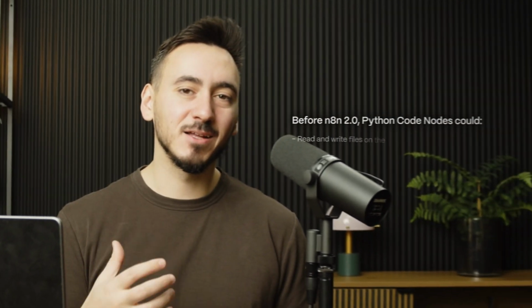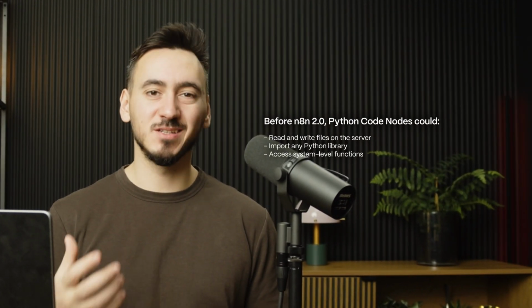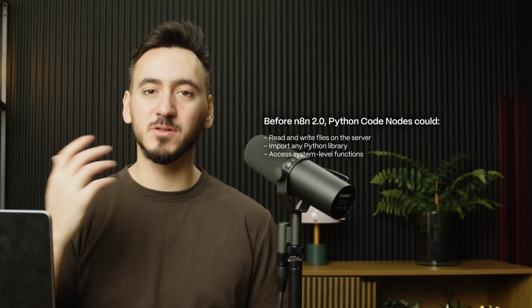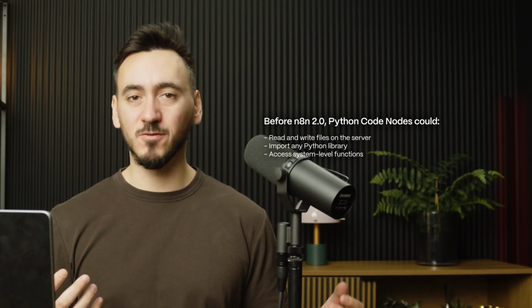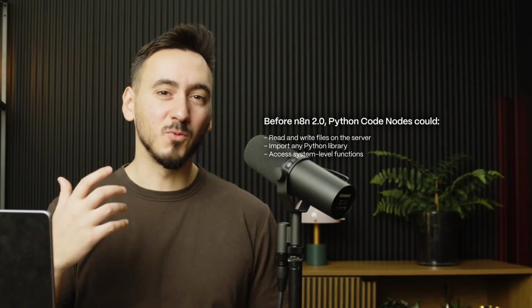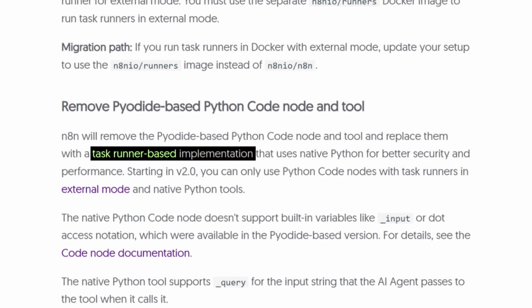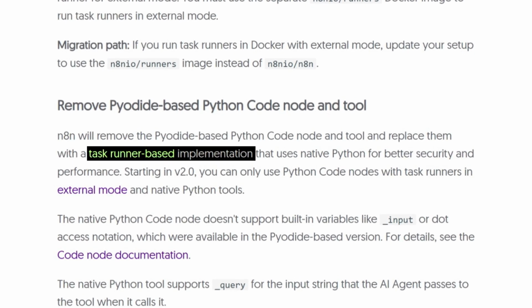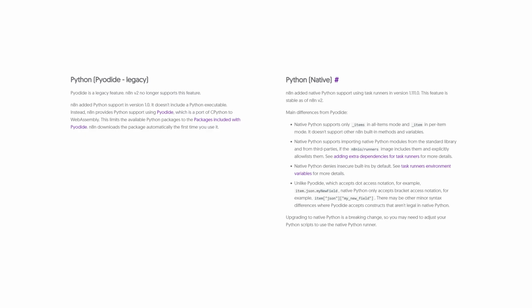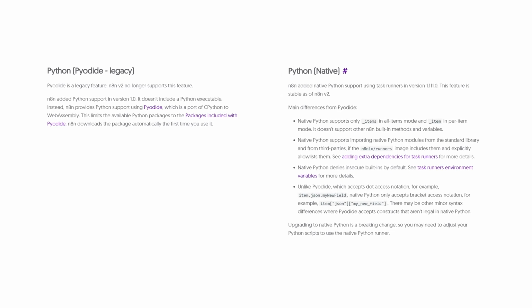Before n8n 2.0, Python code nodes could do almost anything: read and write files on the server, import any Python libraries, access system level functions. Now Python code runs in a sandboxed, restricted environment, which means that if you were using any of those features I just mentioned, your code nodes are not going to work. And the most important one, I think, that a lot of people are not paying attention to is the custom Python libraries that are not on the n8n approved list that you might be using. Because yes, if you've been using AI to code, then you might have some of those libraries inside your workflows and they're going to break.